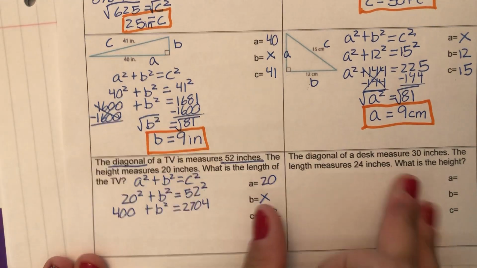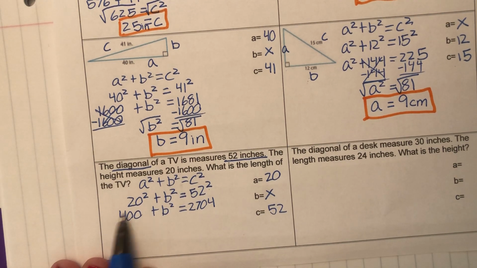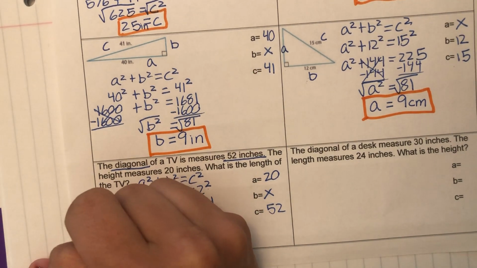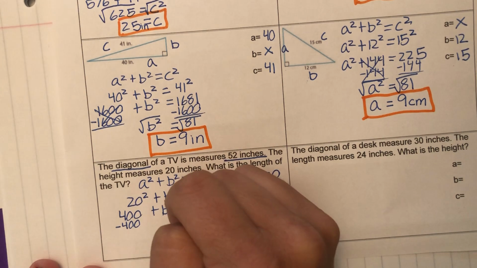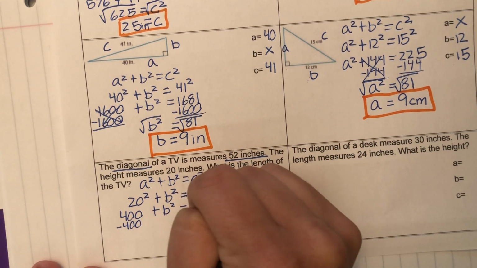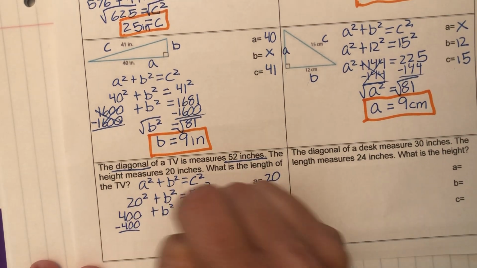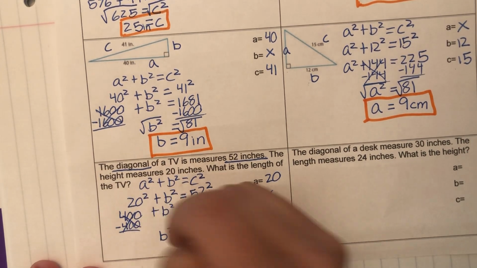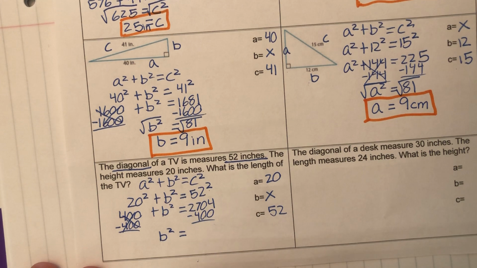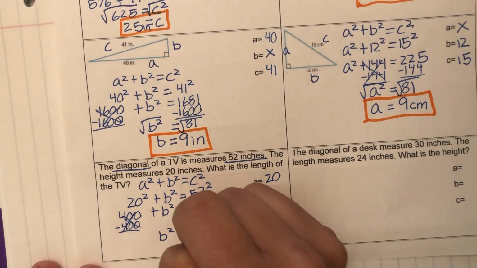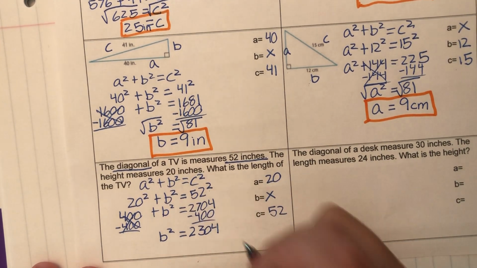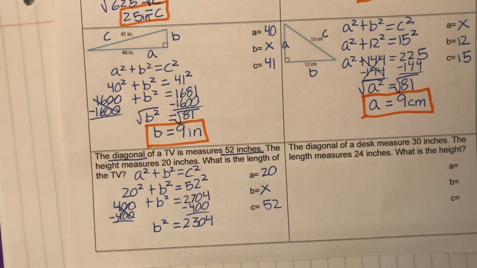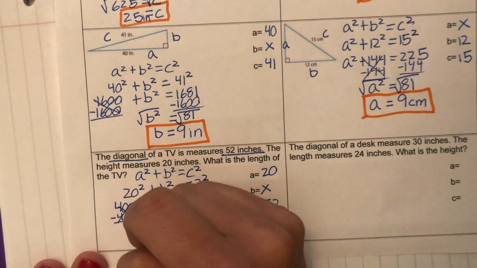Solve for the variable. We want to get B squared by itself, so I need to undo this here. I'm going to subtract 400 from both sides because whatever we do to one side, we must do to the other. So we have B squared equals, when we subtract those, we are left with 2,304. Very last step, take the square root of both sides.